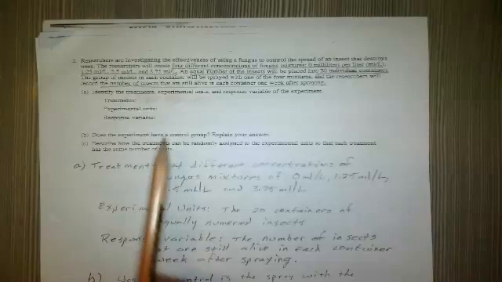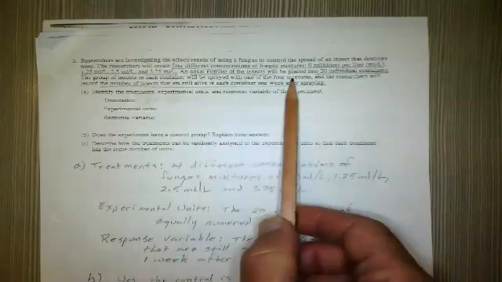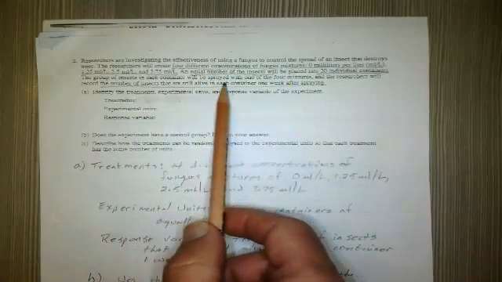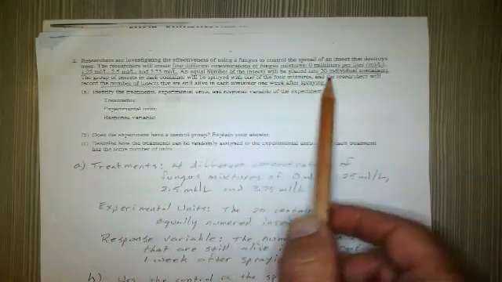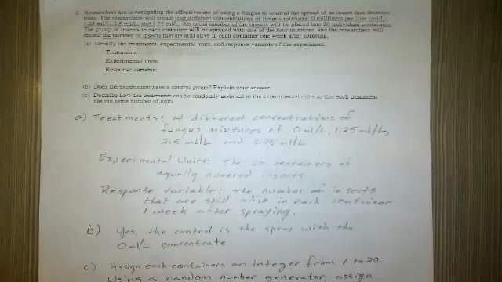What are my experimental units? An equal number of insects will be placed into 20 individual containers. That's what's being sprayed with the 4 mixtures. What's being sprayed with the 4 mixtures? The 20 individual containers, the 20 containers of equally numbered insects. So we put an equal number of insects in each of the 20 containers. Those are my experimental units.